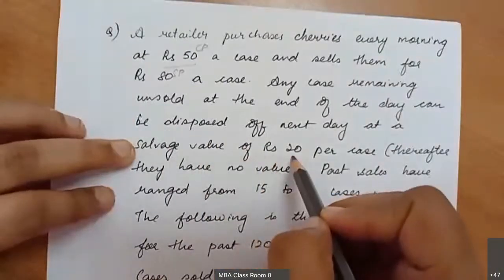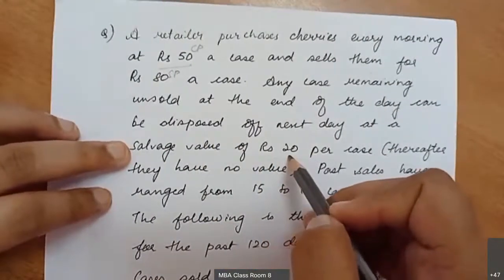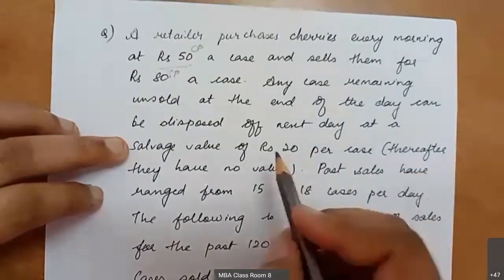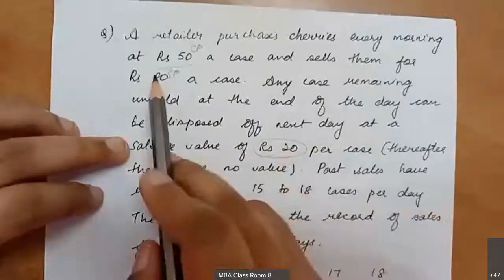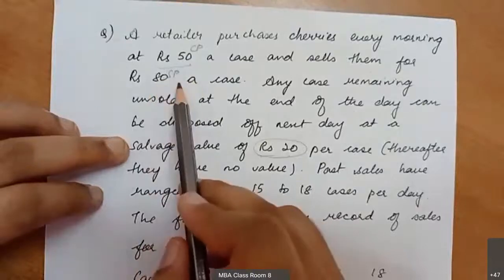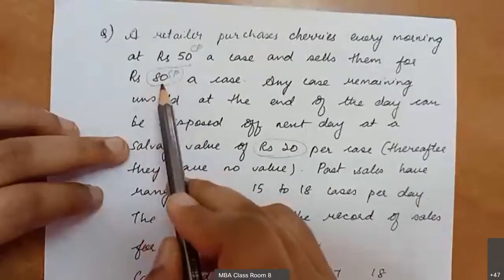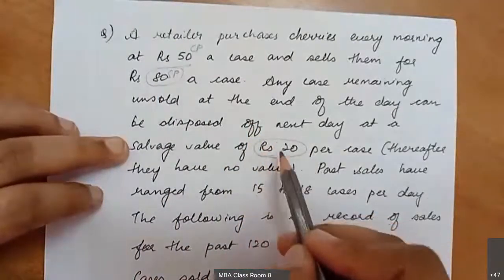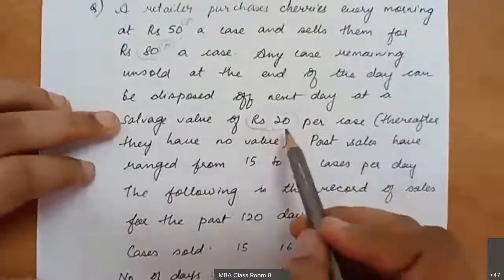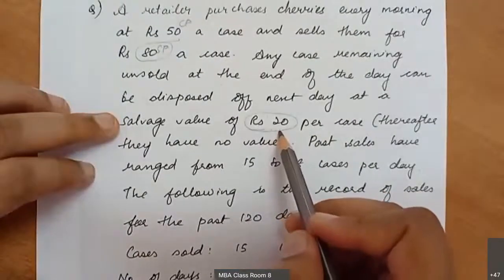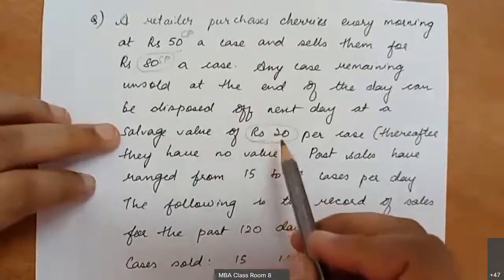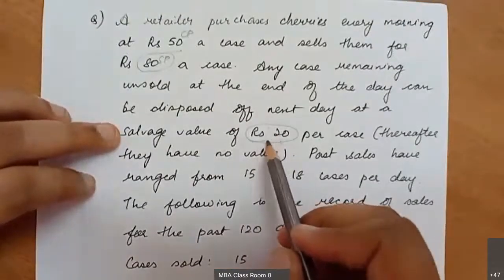of ₹20. So what is the meaning? At the end of the day, whatever is left over, what is he going to do? He will sell it the next day for a reduced amount. On every ordinary day, if he is going to sell, he is going to sell it for ₹80. But the leftover, he is going to sell it the next day for ₹20. So this is also going to add to his profit. Rather than throwing all these cherries away, if he sells it for a lesser amount the next day, it is also going to add to his profit.